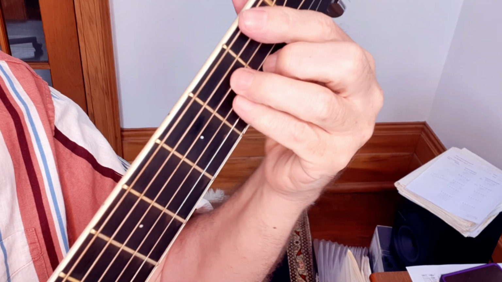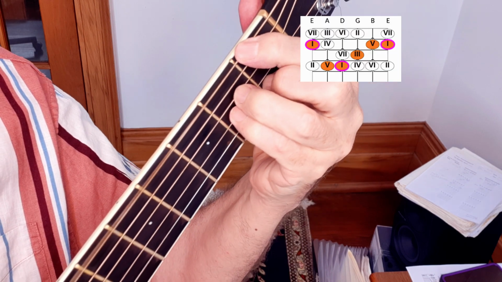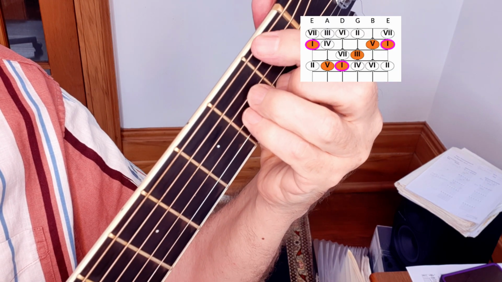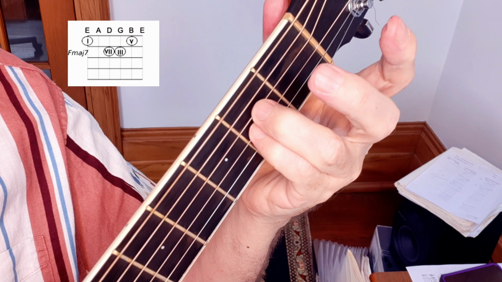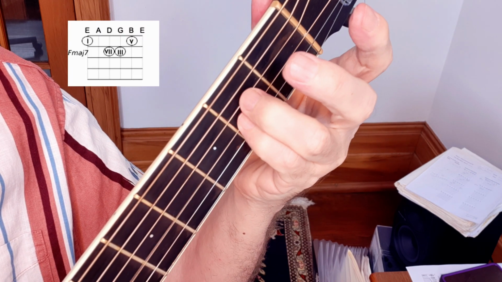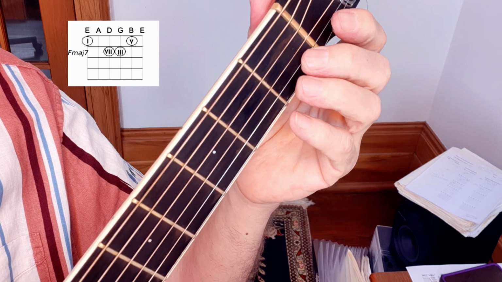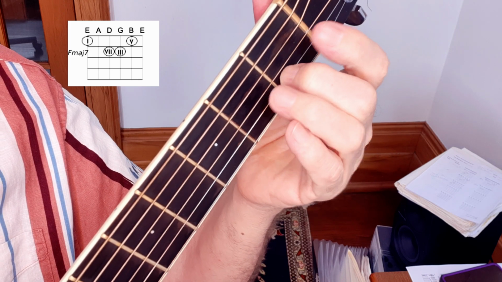The song begins with an F major 7, which I play in this position. Okay, here's the next chord, F major 7. This is an E form chord. We've got 1 on the low E string, major 7 on the D, 3 on the G string, and 5 on the B string. Those 4 notes make up the F major 7. Now, when I play the F major 7, I start to have an awareness that I'm holding down the 1, the major 7, the 3, the 5.